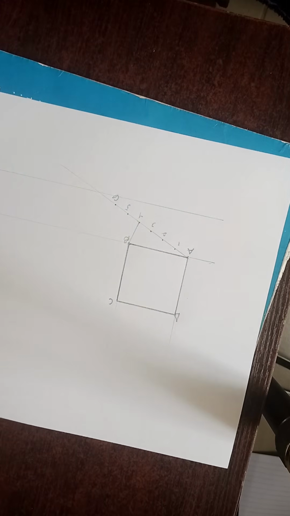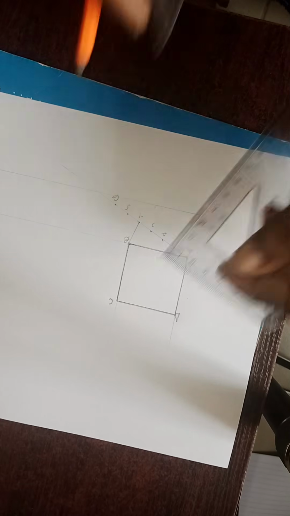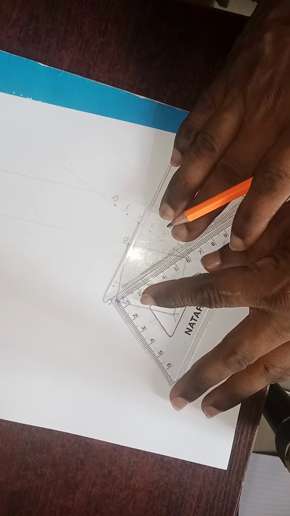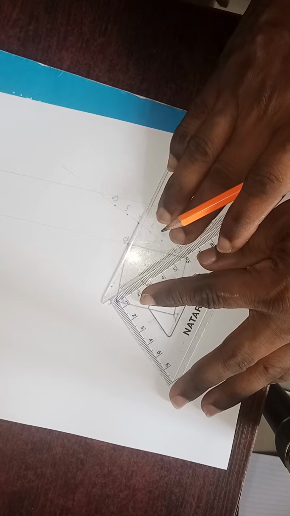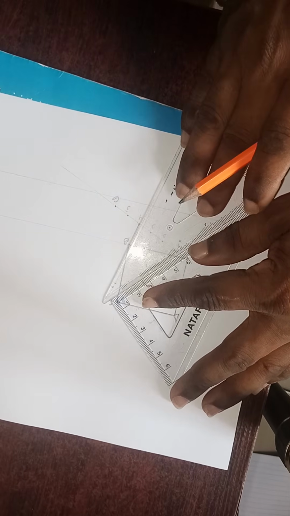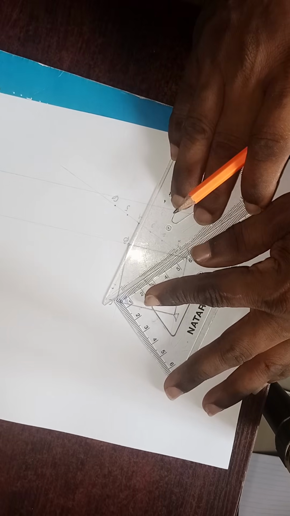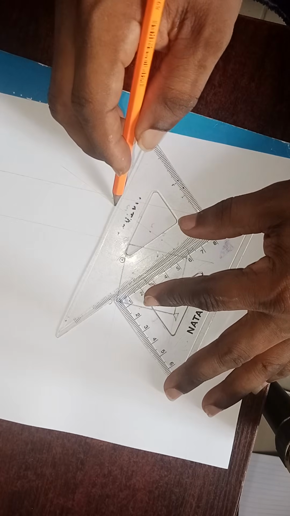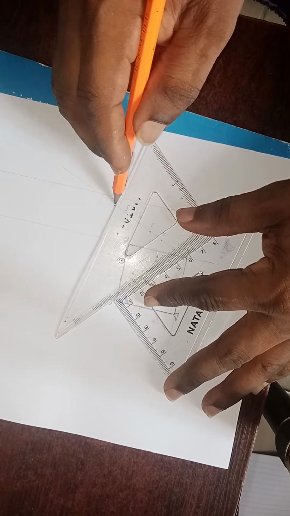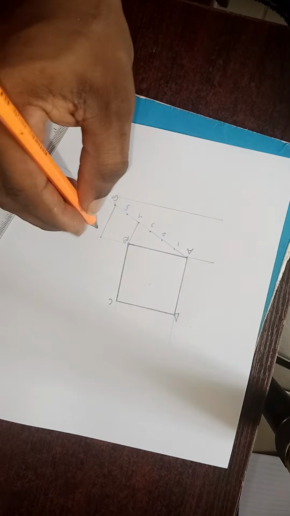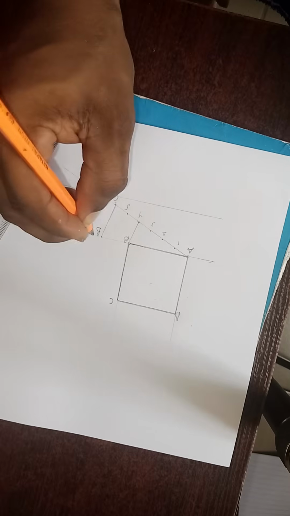I'll do my line transfer. I will transfer point 4 to point 6 by placing my two set squares here in this manner. I will slant it till I get to point 6. Make sure it's accurate, it's not shifting. This is point 6. So where it was 4, that is now my new B. I will call it B prime.